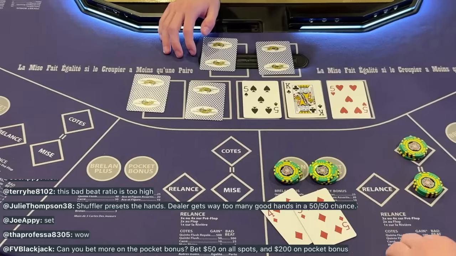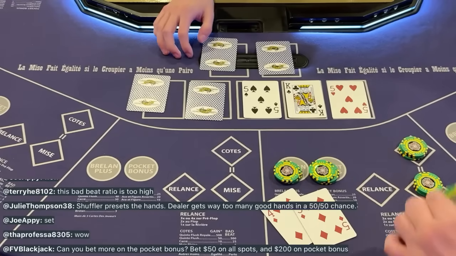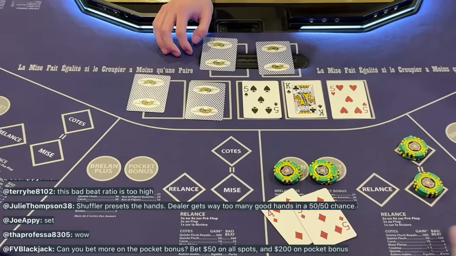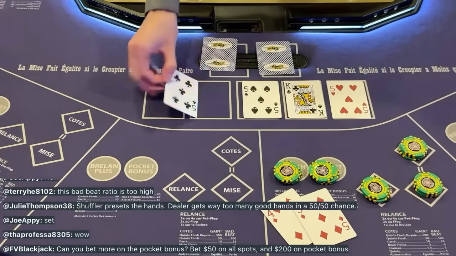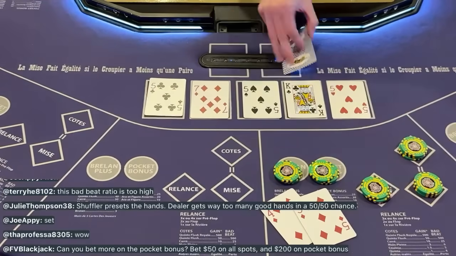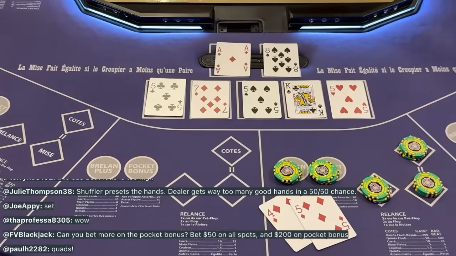Okay, well, you know what? You know what would be redemption? You know what would shut me right up? You know what would make me stop complaining? You know what it would be. One more 5. We got quad 5s. The same quads. Hell yes.